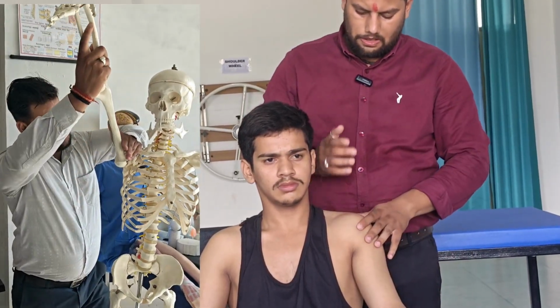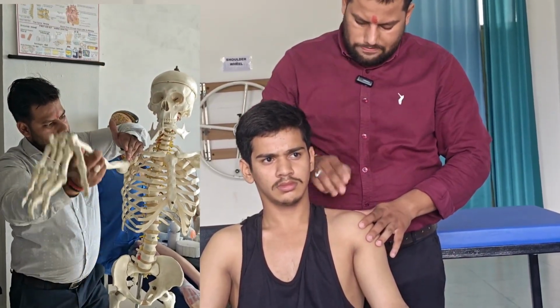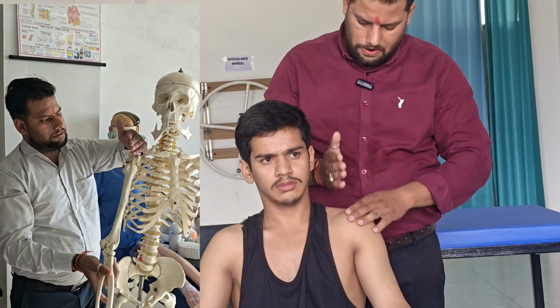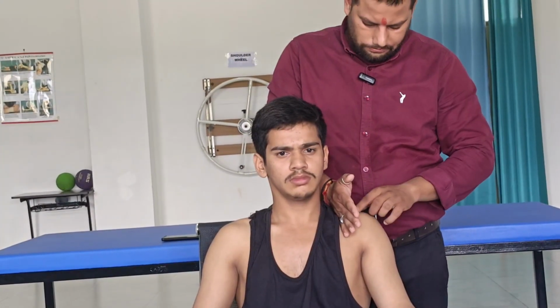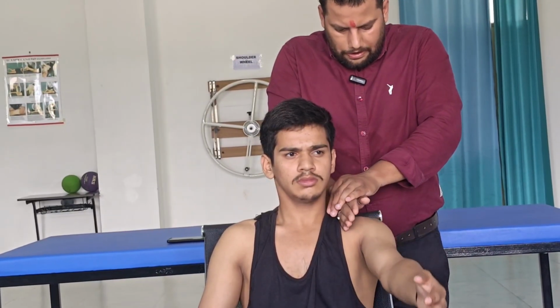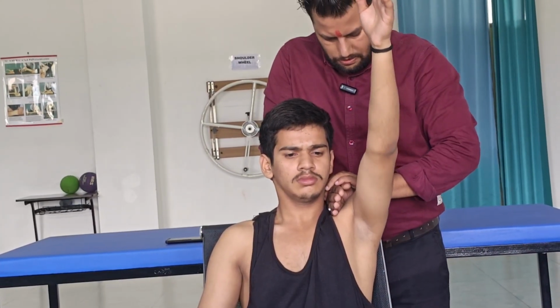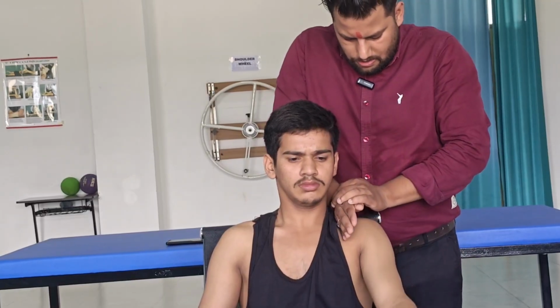So what is the treatment? The therapist has to place his ulnar border on the lateral part of the clavicle. This is the clavicle. Now the therapist has to reinforce the glide, the caudal glide, with the other hand. Now the patient is asked to perform shoulder flexion. While maintaining the glide, the patient performs the shoulder flexion movement. Perform full range of motion and relax. Again.